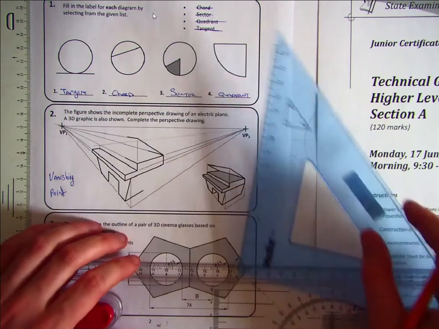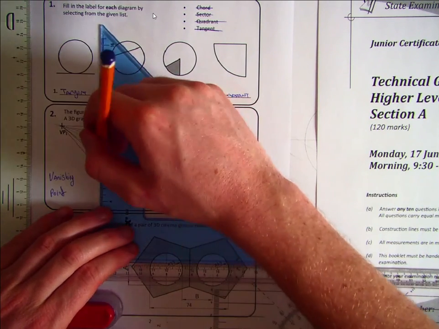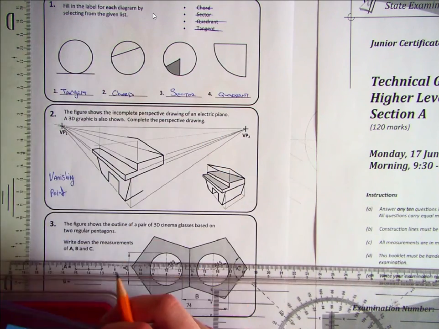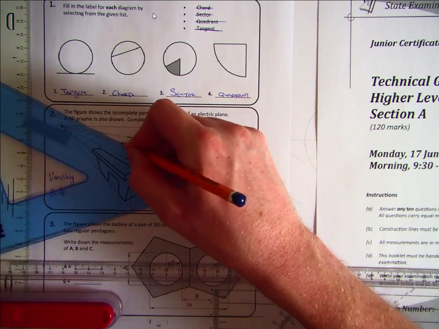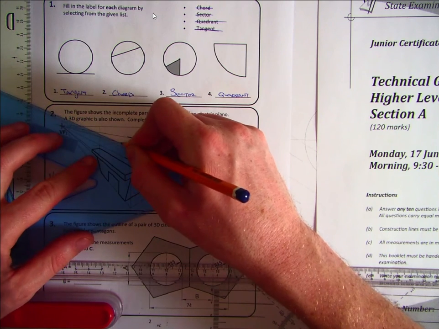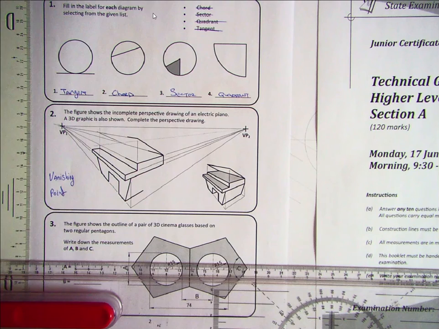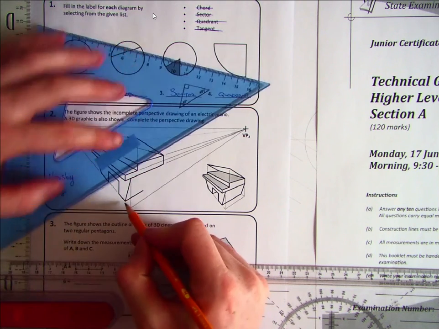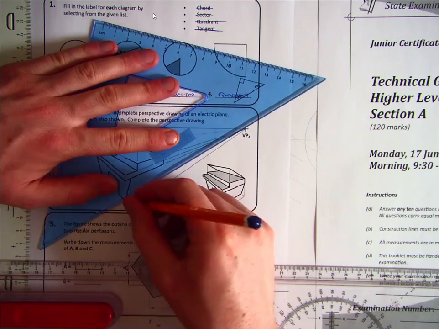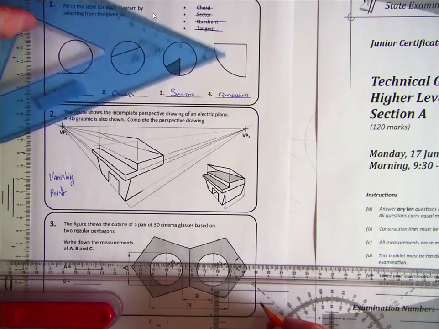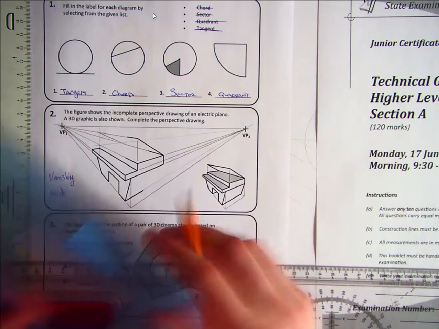Then I'm going to have a line coming straight. These are all light construction lines, obviously. I'm just doing them a little bit heavier so you can see them. That's coming up there like that. That's that back section. This is coming to this vanishing point.